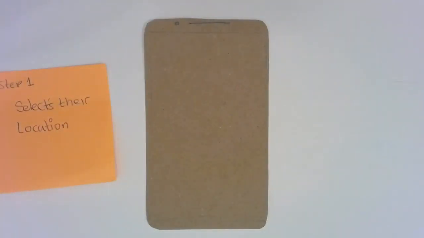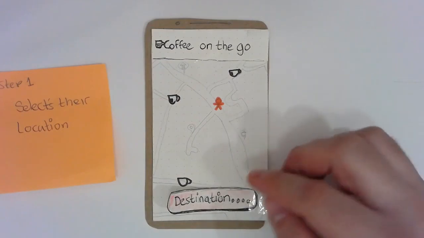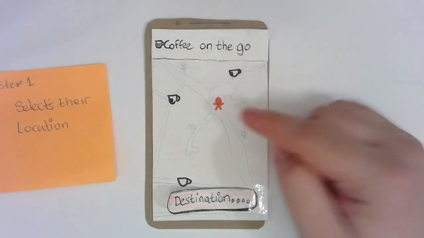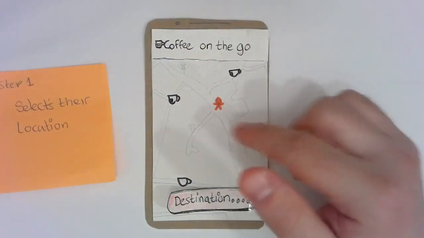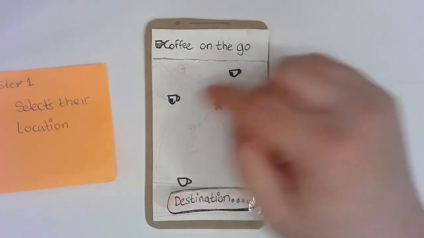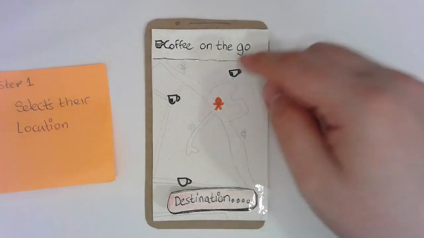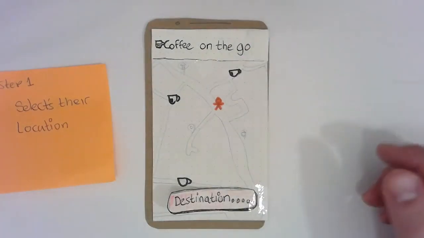So the next step will be obviously step 1. The user selects their location. If you remember this in the flow. What I've designed here is a basic map. You can see it says coffee on the go. I've just done little characters where you are. You can just roughly see the map here. There are little coffee pods. I imagine it's like coffee people on the go, so you can actually look at the closest coffee delivery people around you.